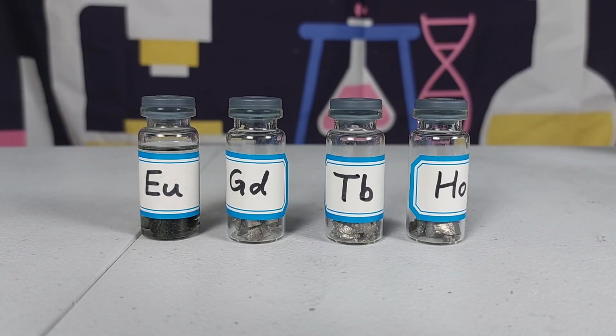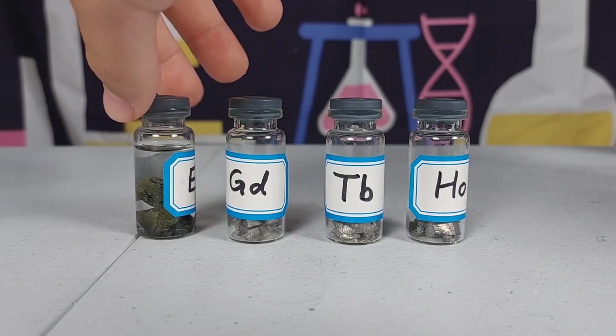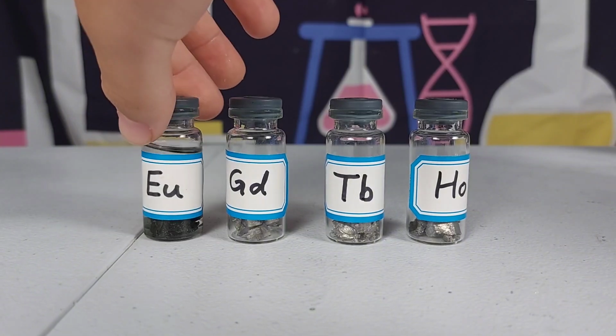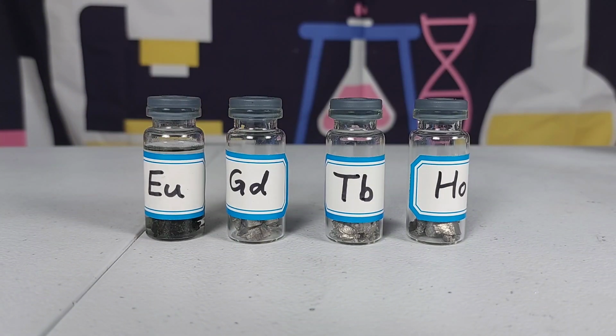These lanthanide elements are very similar to each other chemically. They're all somewhat reactive. Europium is especially reactive. I put it in mineral oil because it's just that reactive. They almost always form 3+ ions, but because of the unique atomic and electronic structures, they form various very important technologies. In fact, the screen you're watching this on right now probably has europium and terbium at the very minimum, so that you can see RGB colors.